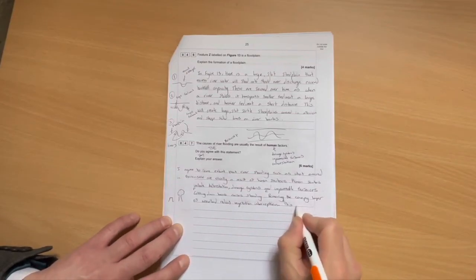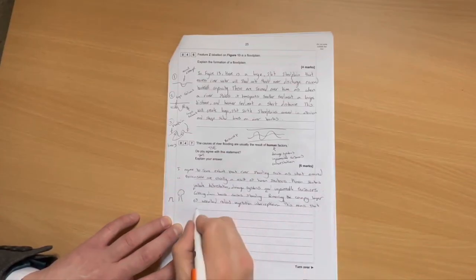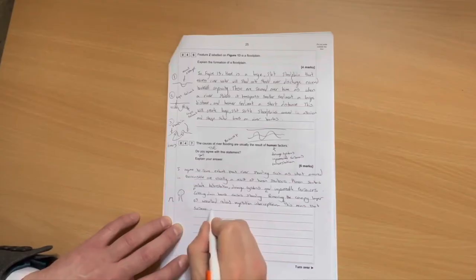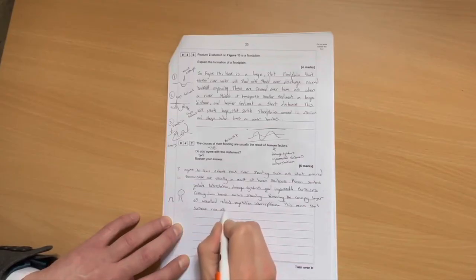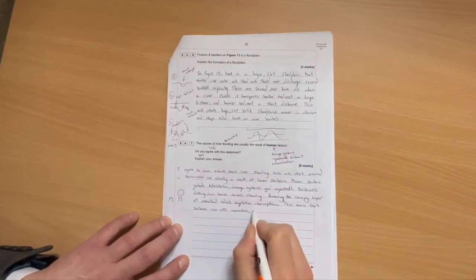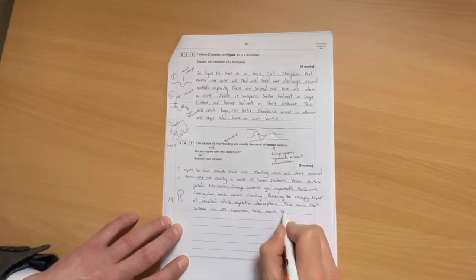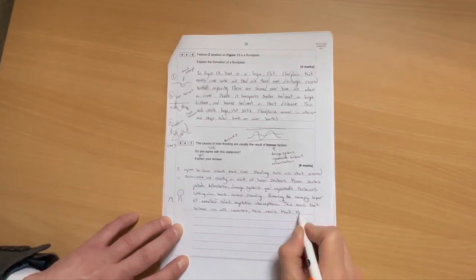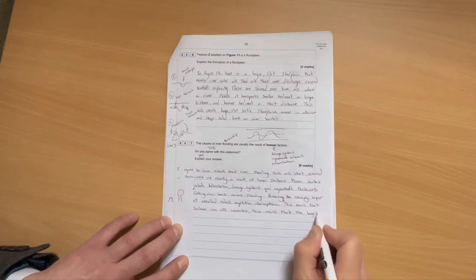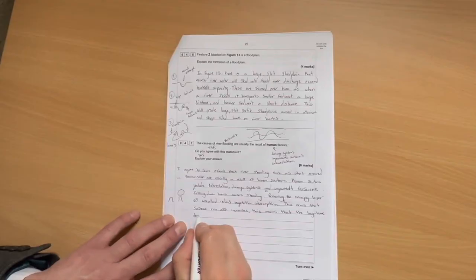This means that surface runoff increases. This means that the lag time, that's the amount of time it takes to get from the cloud to the river, decreases.